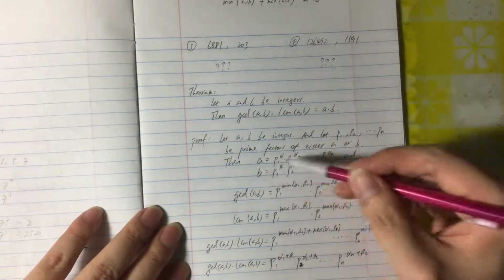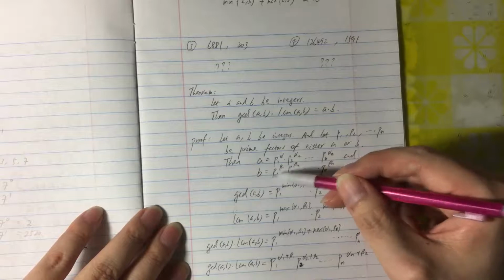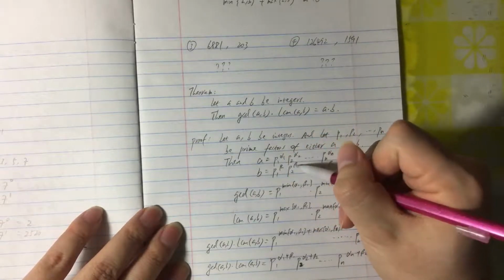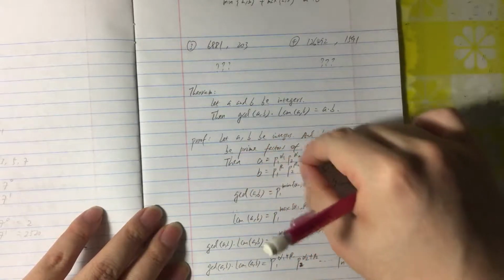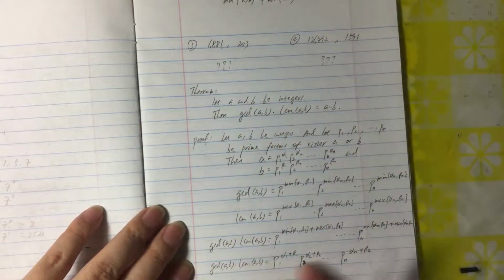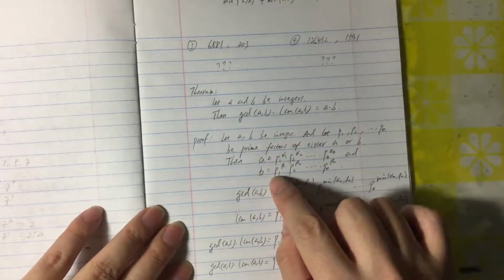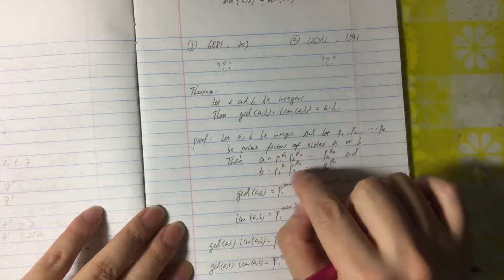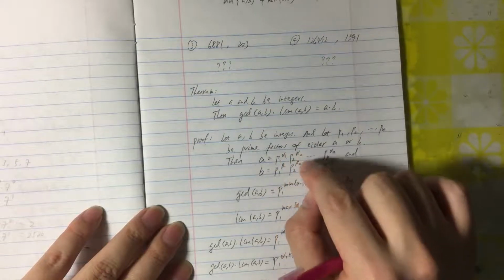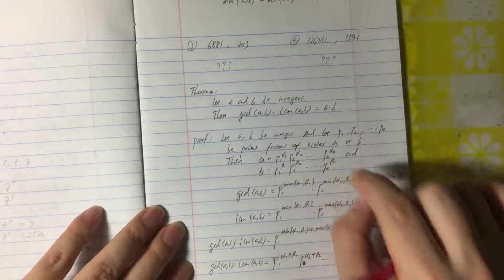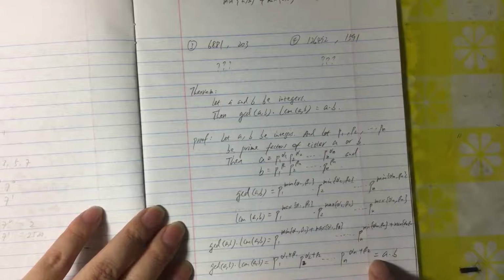When I take a times b, I add the powers: P1 to the power of alpha 1 plus beta 1, P2 to the power of alpha 2 plus beta 2, and Pn to the power of alpha n plus beta n. So this expression is the same as a times b.